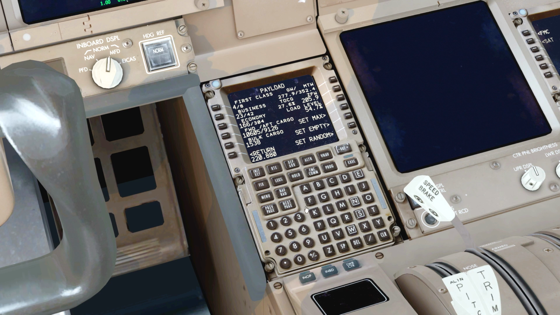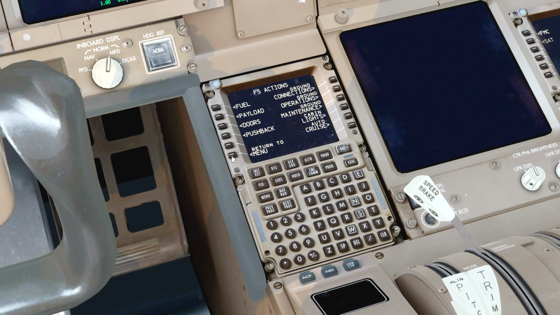220.88. There we go. And now the zero fuel weight is loaded in. So that's all correct. Always make sure before you go any further that the aircraft is actually using the actual weights that you've planned to take with you, and especially the fuel. Otherwise, the performance initialization is not going to work very well.